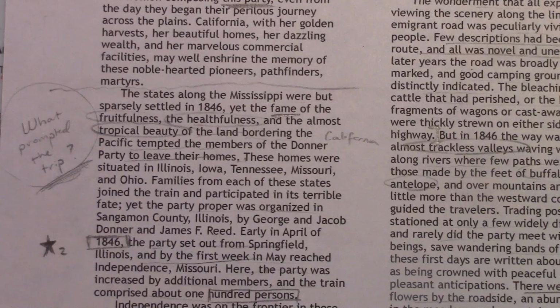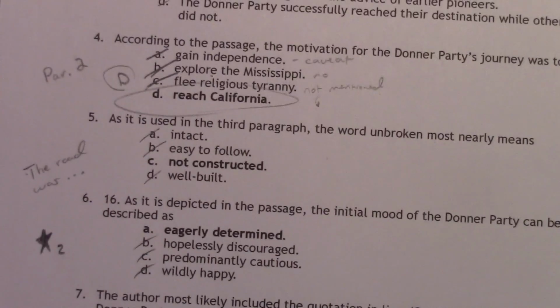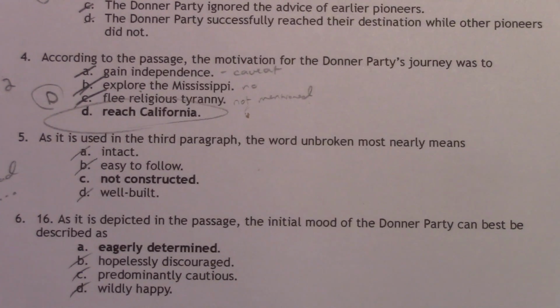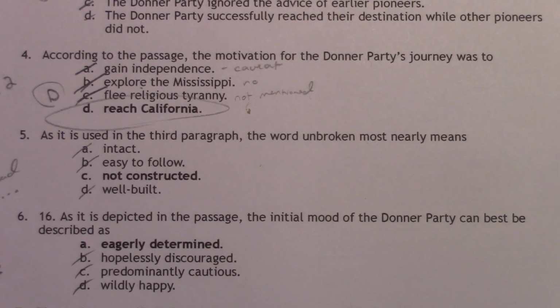And again, we'll repeat, don't answer a question unless you can point to the proof in the reading. The proof here is this: the fame and fruitfulness, the healthfulness, and the almost tropical beauty of the land bordering the Pacific tempted the members of the Donner Party to leave their homes. That's your proof. The golden rule of the reading section of the SAT is don't answer the question unless you can point to concrete evidence for that answer.